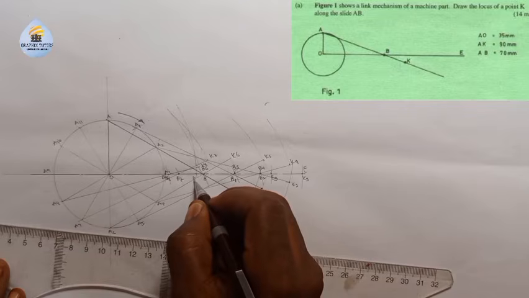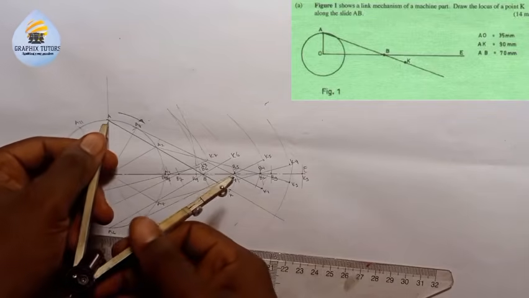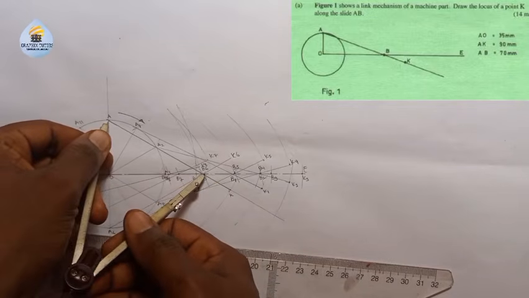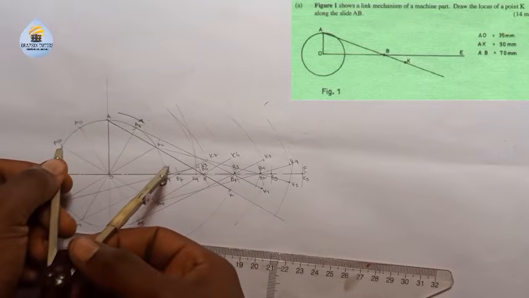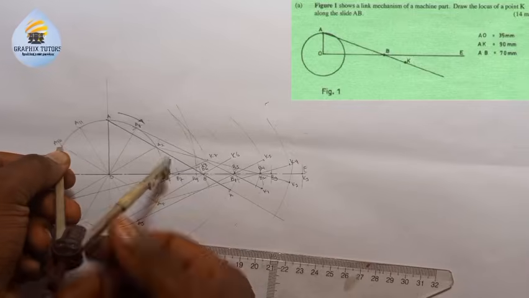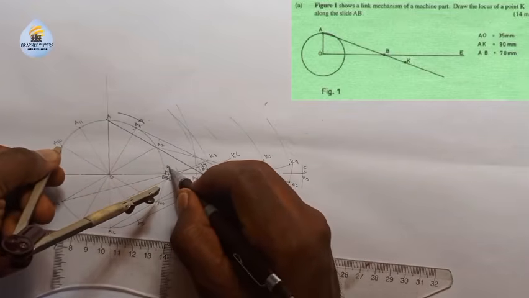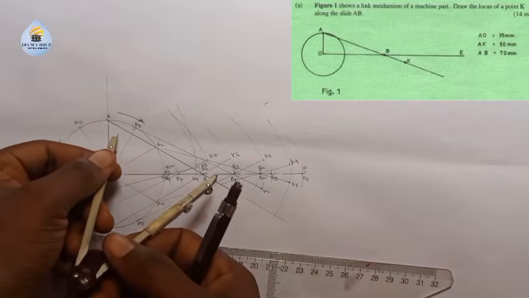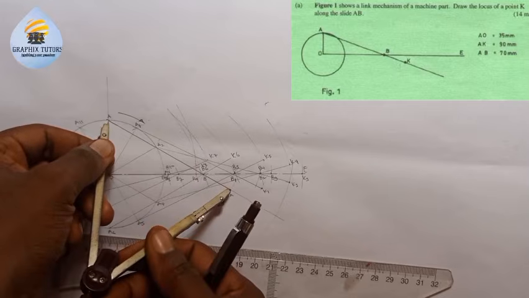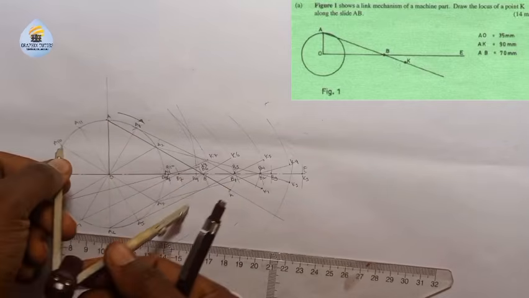It passes through B9. That will be my K9. I'll come again, do the same thing from AB, right? Place it at A10, strike an arc to cut the horizontal. So at this point here will be my B10. Then take radius of AK, place it at A10, strike an arc.